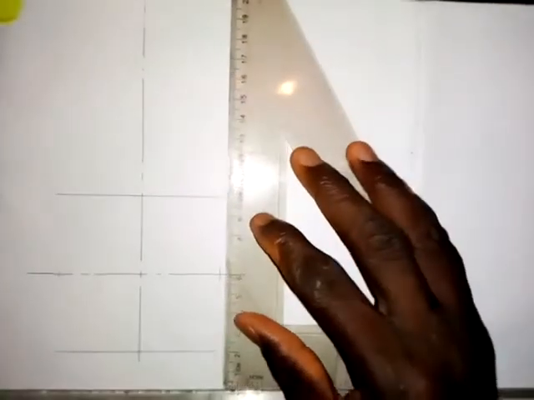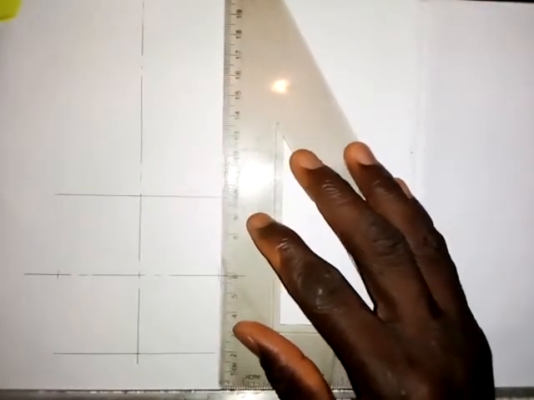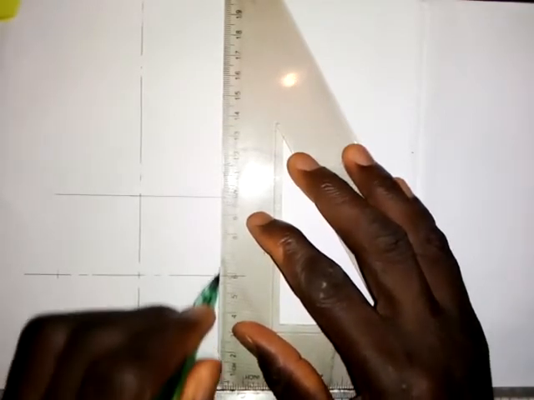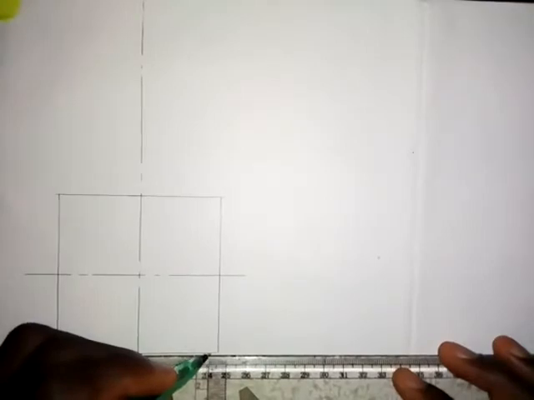Then take your set square and draw a vertical line here. So move it to this side and draw a vertical line. So we have produced the square.